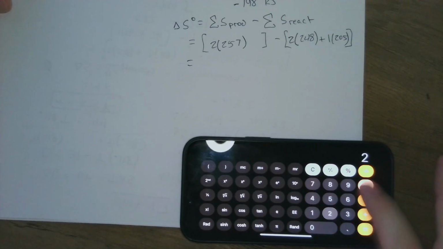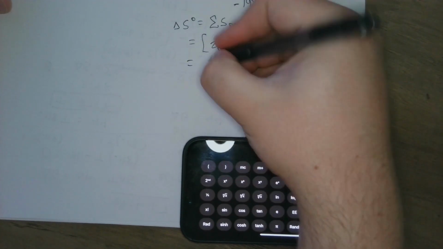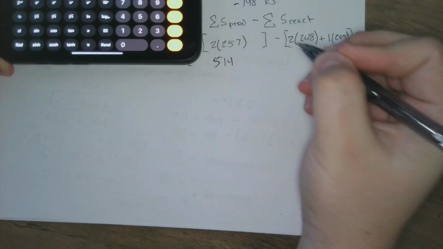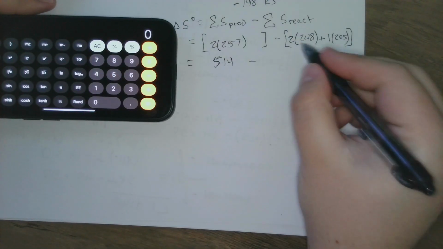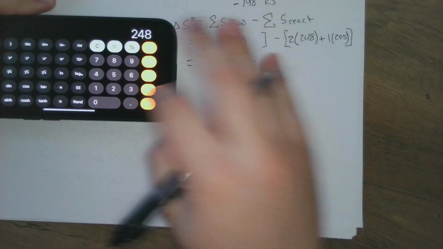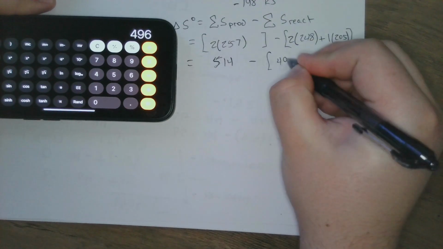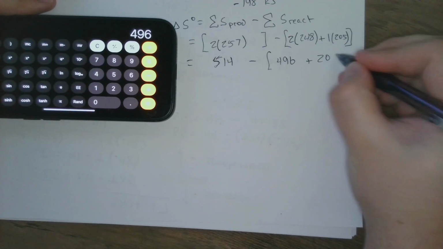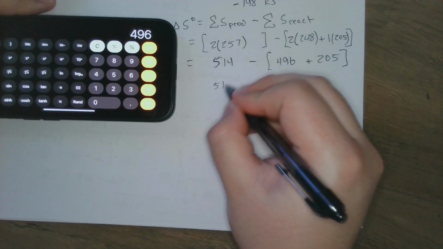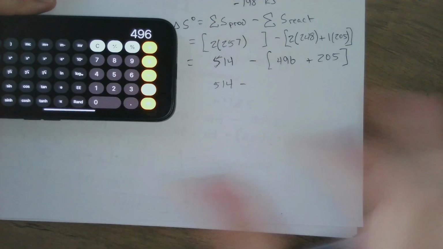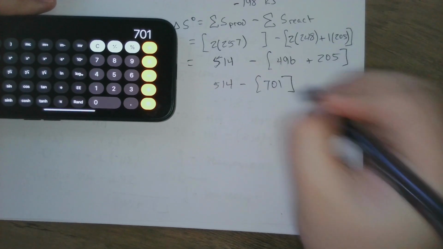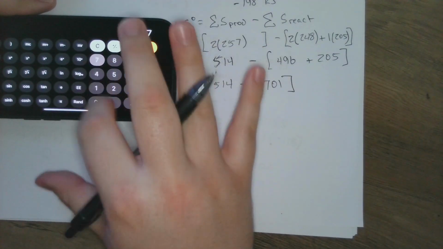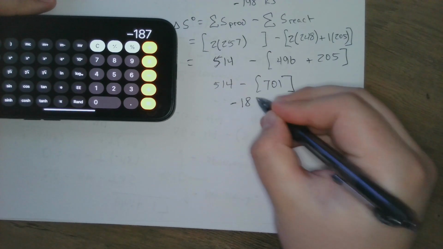Let's take our 2 times 257. 514 minus. Okay, over here I have 2 times 248. 496 plus 1 times 205 is just 205. 514 minus this equals 701. 514 minus 701. This one's also negative.